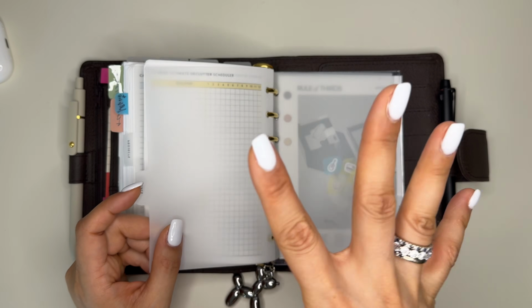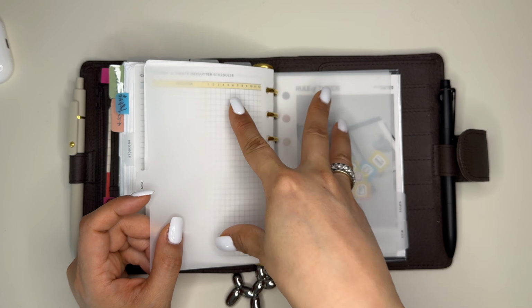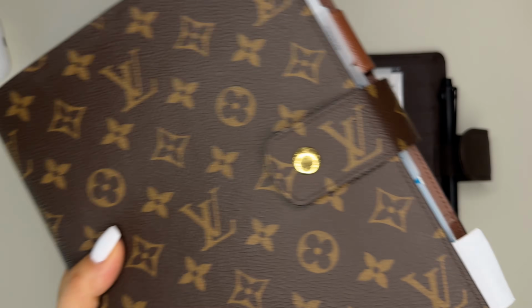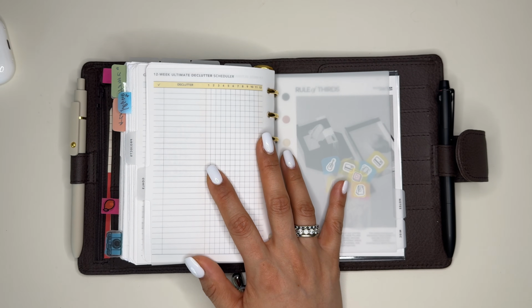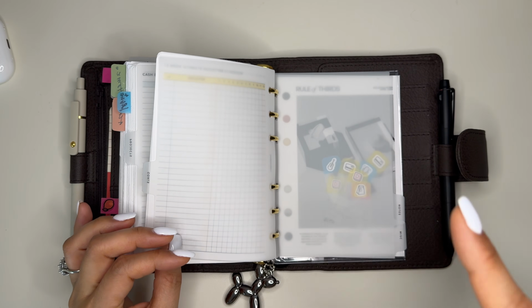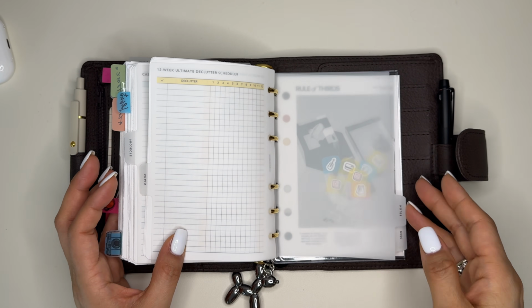Then the goals section, I would typically have my visual vision board here, my goals, in my A5 here, as well as my Notion. So I don't feel like I need to clutter this. I used to do that. I don't feel like I need to clutter it anymore.